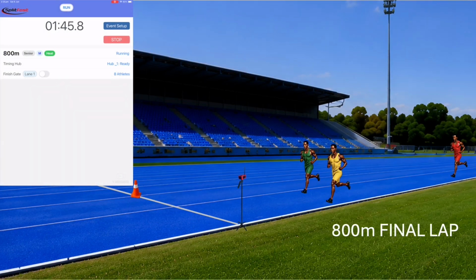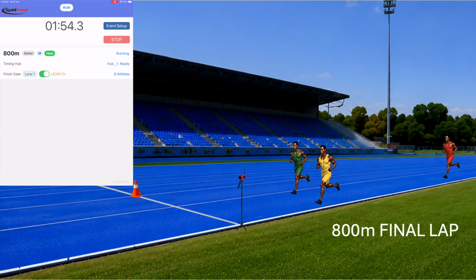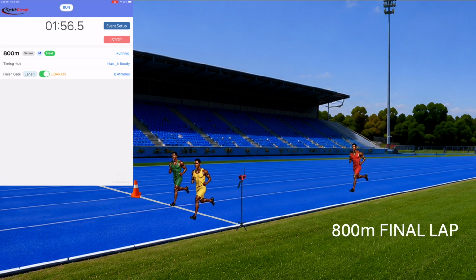As soon as the leaders approach the finish line on their final lap, tap the toggle to turn the gate on. It turns green and shows as active. The gate is now live, and will record every athlete that passes it.